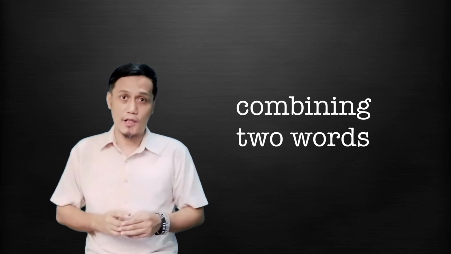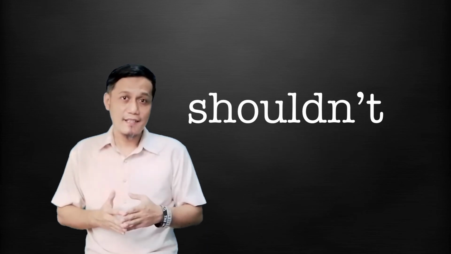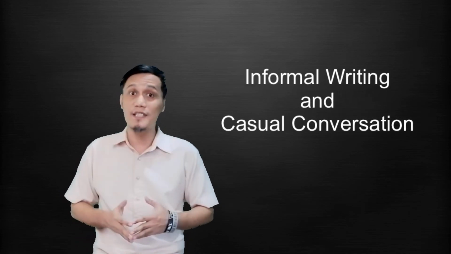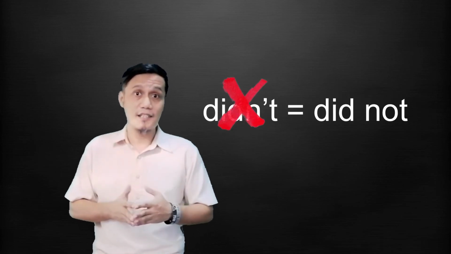A contraction is formed by combining or shortening two words to form a single word, such as don't, won't, shouldn't, didn't, or wasn't. Contractions are mainly used in informal writing and in casual conversations, so you should avoid them when you are writing your formal essays and formal letters to maintain the academic tone. Instead, use the words do not, will not, should not, did not, or was not.